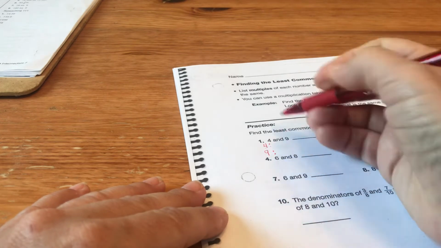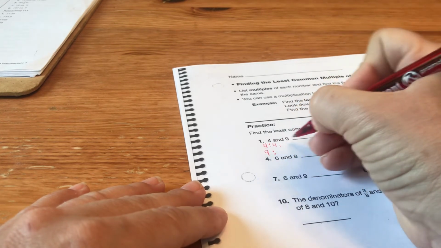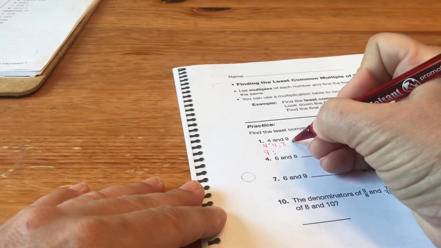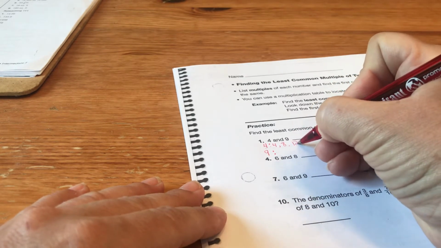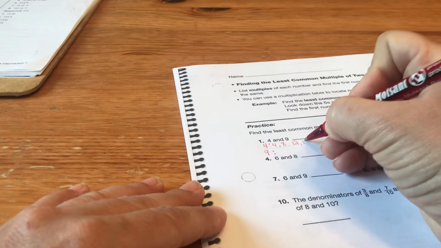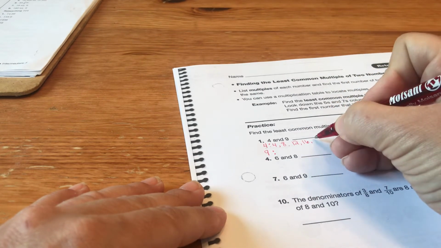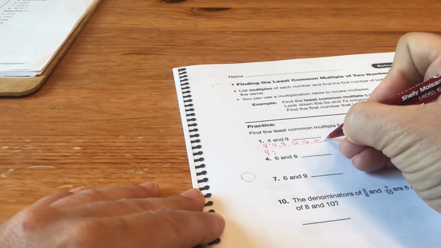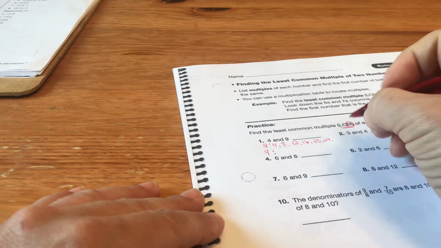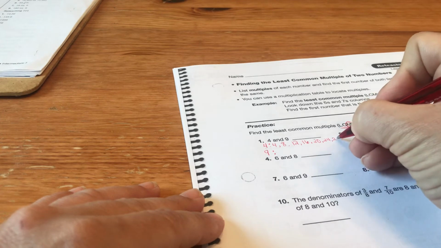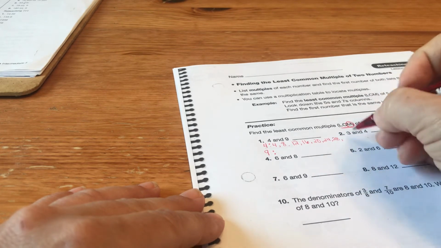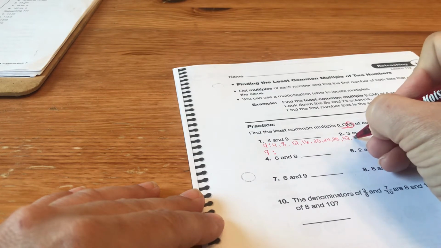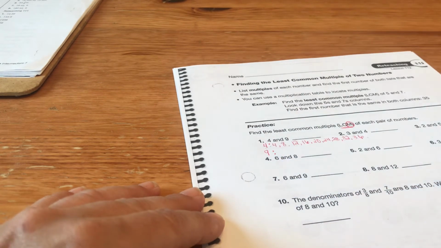So that M, multiple, means to multiply out. So I need to take 4 times 1, which is 4. 4 times 2, what's that? 8. 4 times 3 is 12. 4 times 4 is 16. 4 times 5 is 20. 4 times 6 is 24. I'm going to run out of room. 4 times 7 is 28. 4 times 9 is 30. I forgot 8. 32 and then 36. I was jumping ahead to my next number.